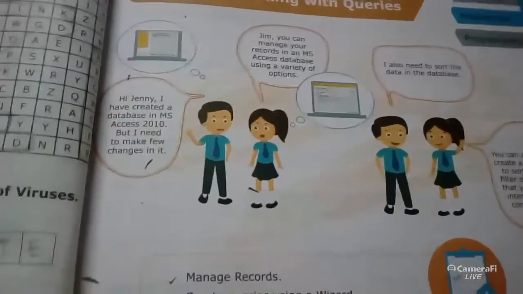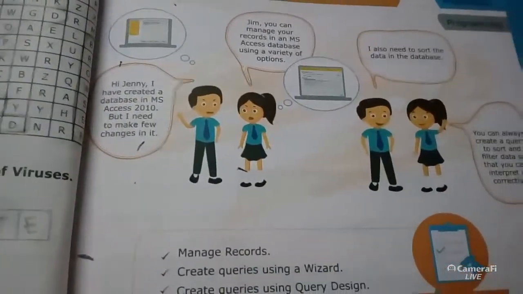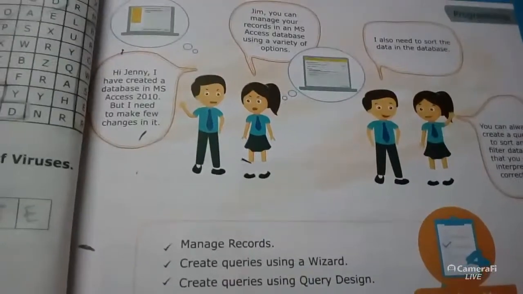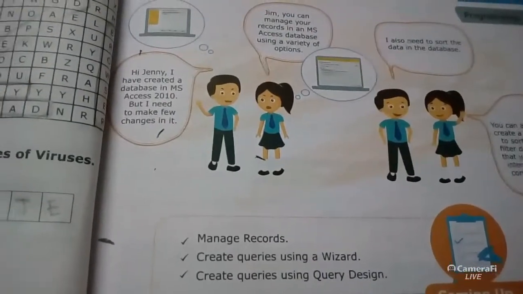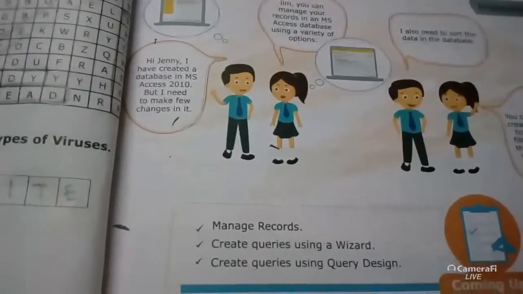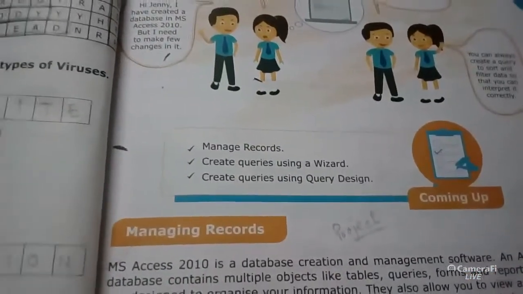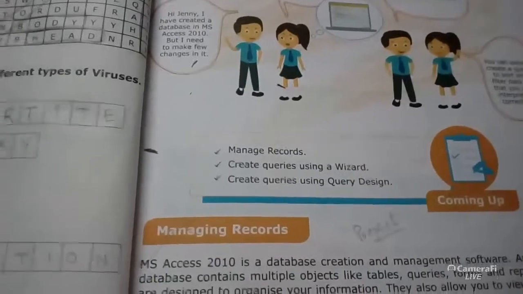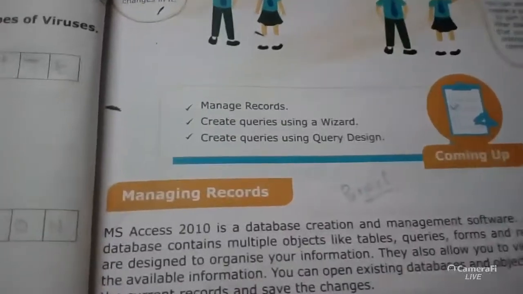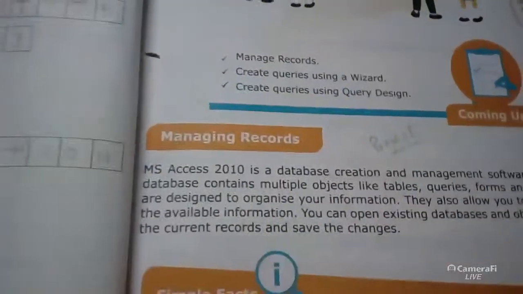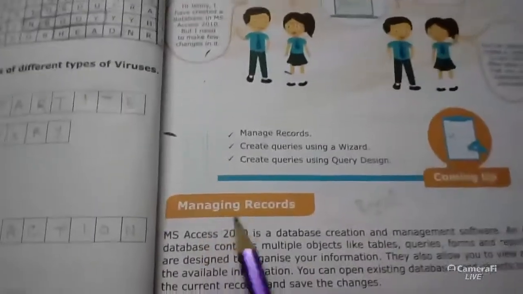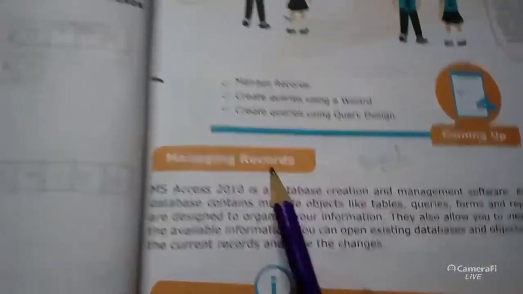In MS Access we can enter data in rows and columns as you have done in MS Excel, but here we will get more facilities to handle the data. First, managing records.